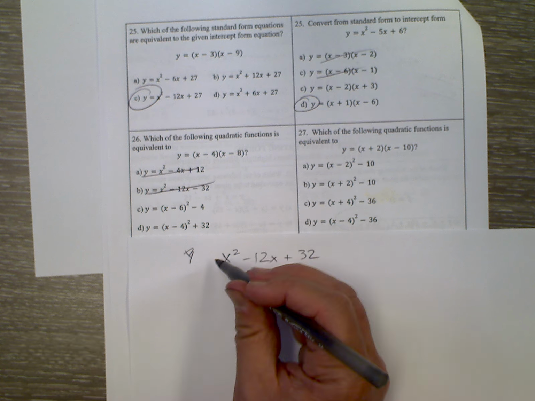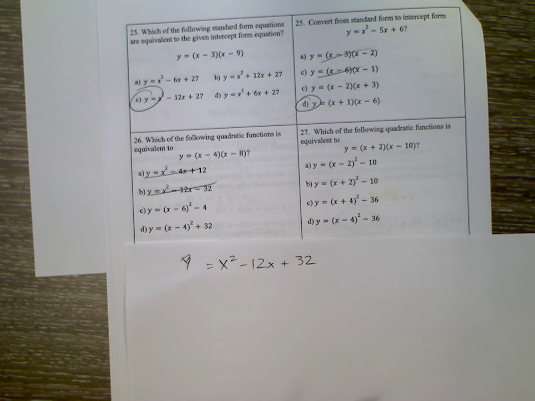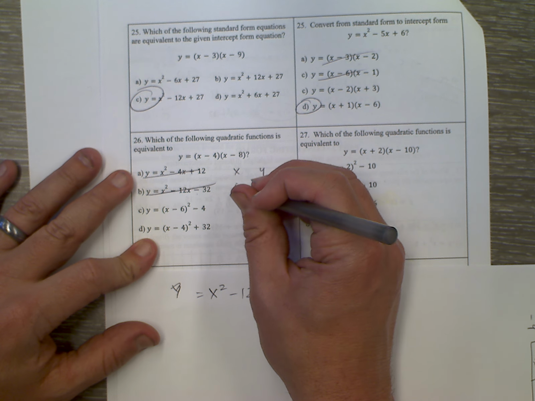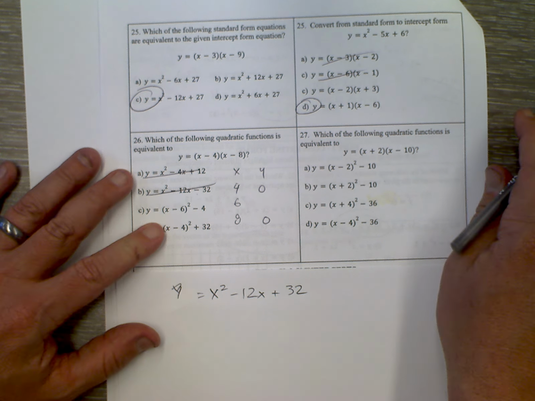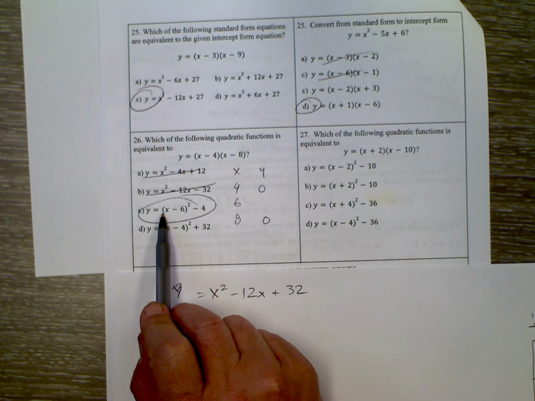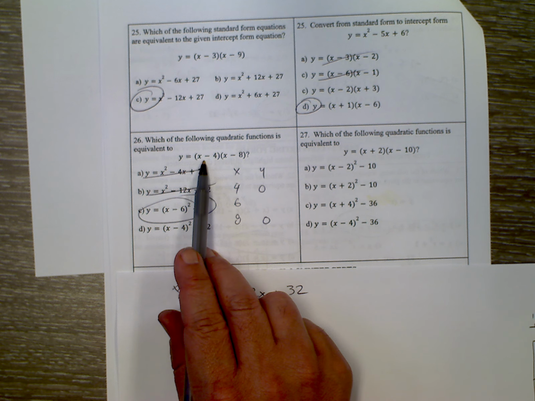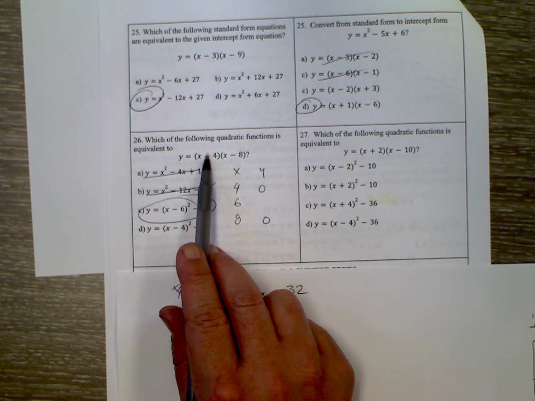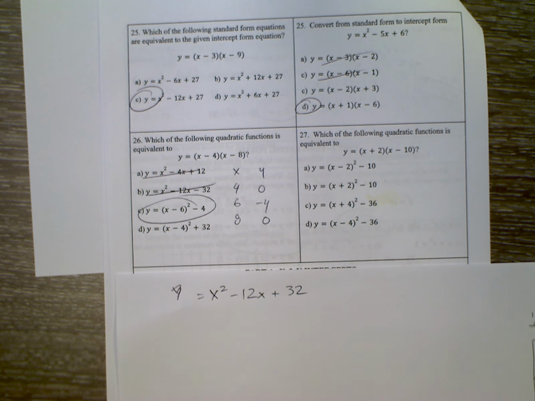So now we can just put this into vertex form if we want, or we can find the vertex using intercepts, which I would actually prefer to do here. So that's what I'm going to do. So 4 is 0, 8 is 0, which means 6 is the location of the vertex, which means it has to be C, because that one has a vertex at 6, where this one has a vertex at 4. And if you plug in 6 for x, you would get 6 minus 4 is 2, 6 minus 8 is negative 2, 2 times negative 2 is the minus 4 for the vertex there. All right.